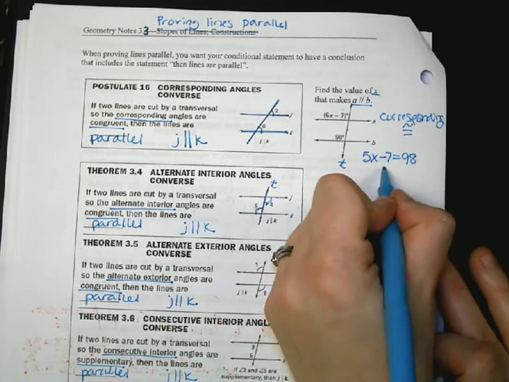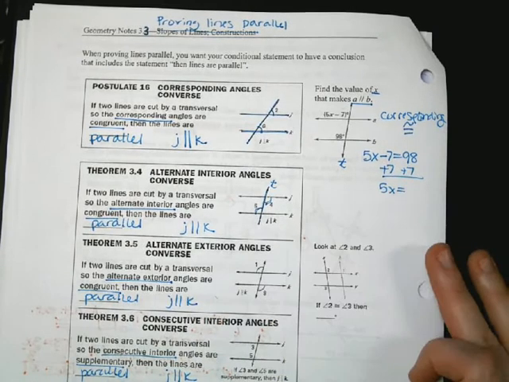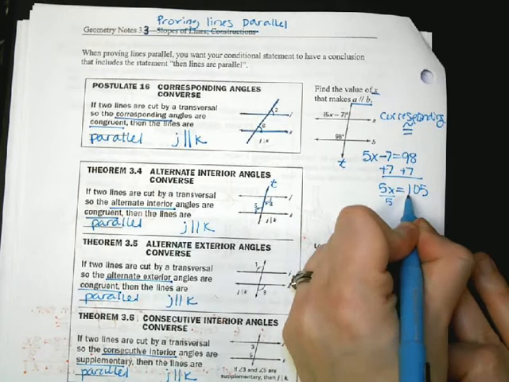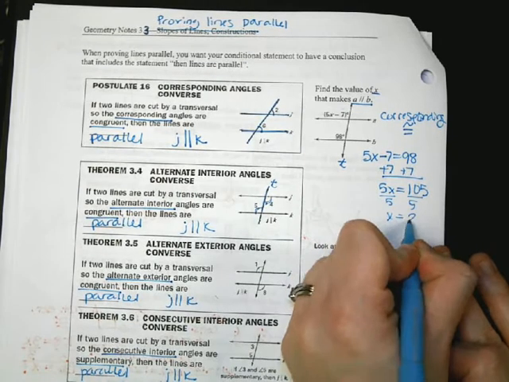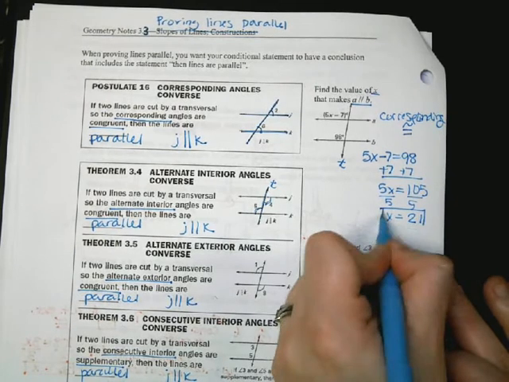Okay, so we would just solve this by adding 7 to both sides. Therefore, 5x would be equal to 105. And when you divide both sides by 5, you get x is a value of 21. Since that's all they asked for to find the value of x, you're done.